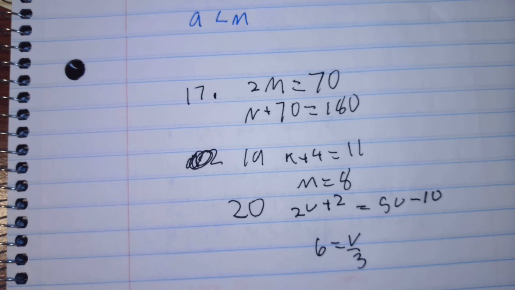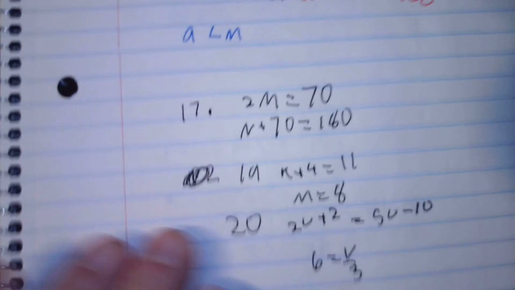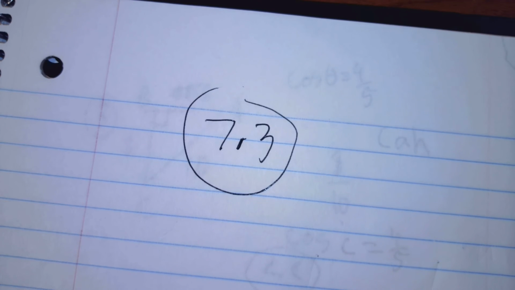Moving on. So this is the new stuff that we're doing today. And so I said that I was going to put a big... Uh-oh, I'm out of paper. This notebook is done. So that's not good. 7.3. So hopefully we can scan ahead to 7.3.